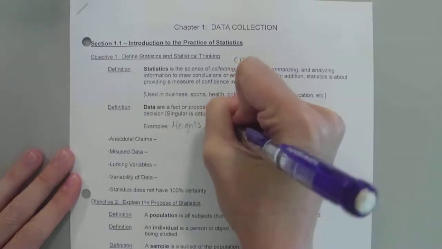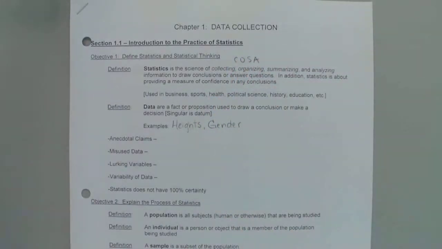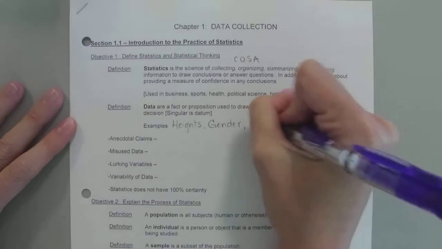It doesn't have to be numerical. So for example, it could be gender, right? I could go around to all my Lewis classes and count the number of males and count the number of females. That is data. And I might be able to draw a conclusion that a majority of my students this semester are female, or whatever it may be, okay? So we'll talk about what it's called if it's not numerical.